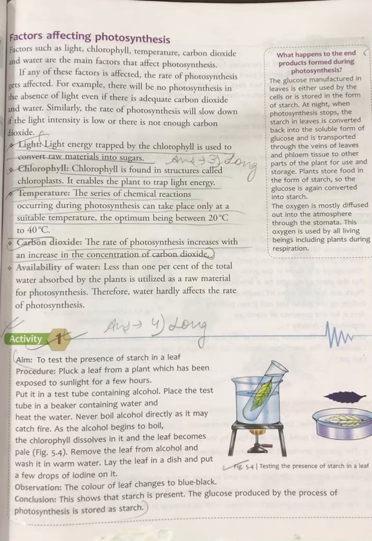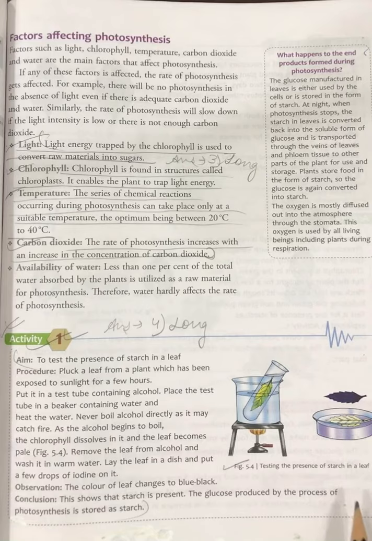The leaf becomes blue-black, and this shows that the starch is present, and the glucose produced by the process of photosynthesis is stored as starch in the leaf. So this is called the starch test. It is even called the iodine test, and this test is performed to test the presence of starch in the leaves.